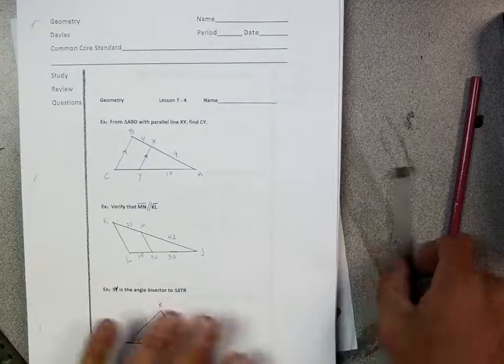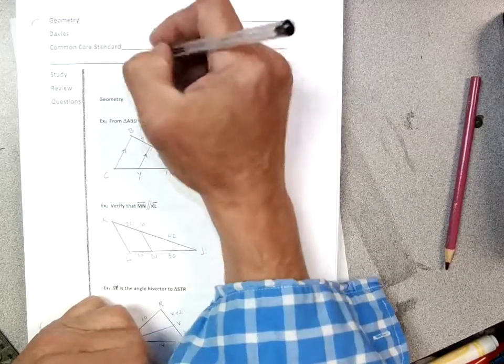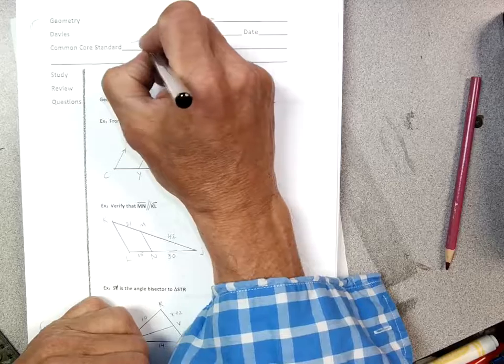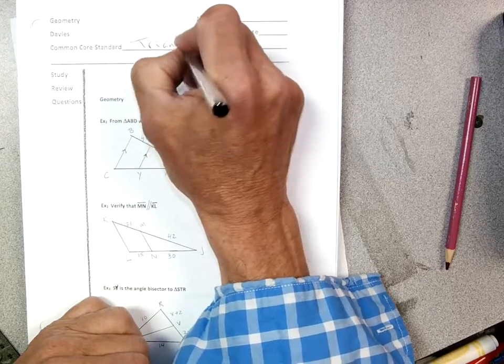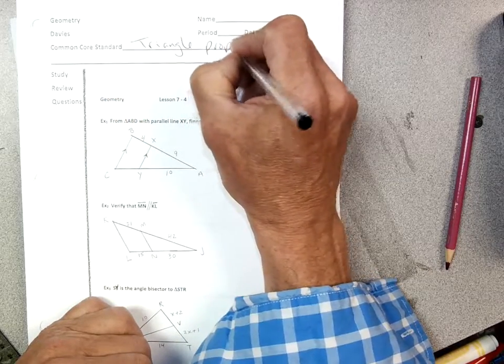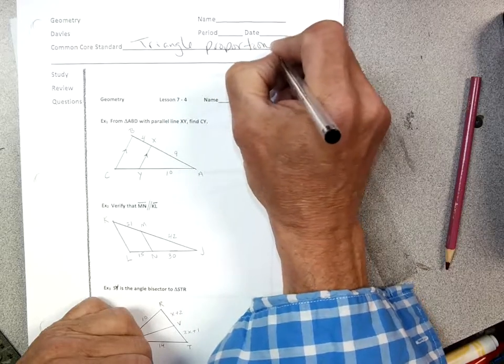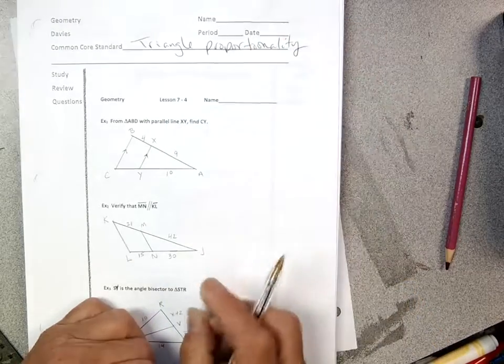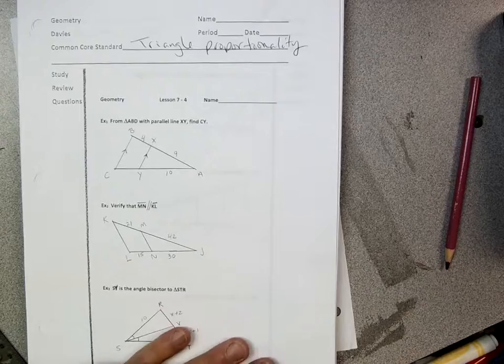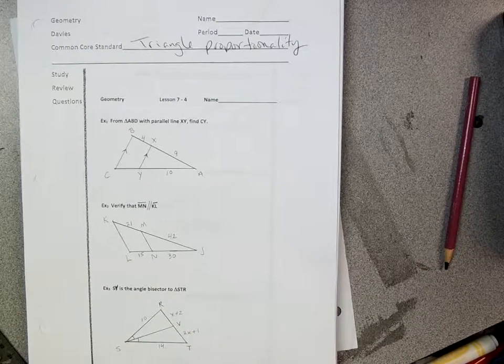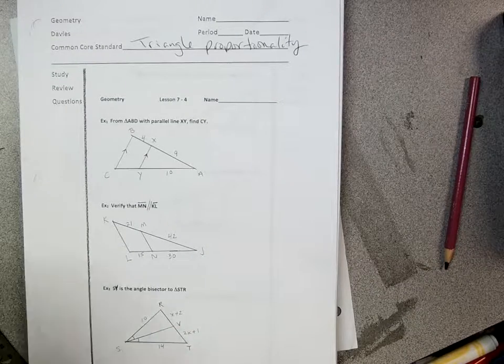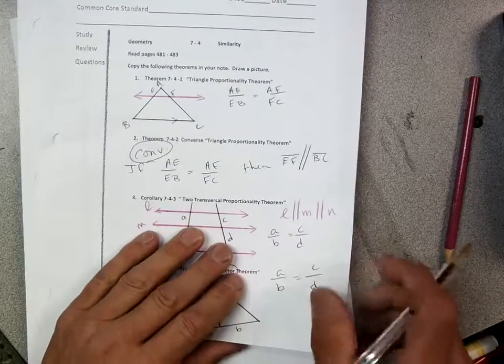Okay, here we go. So today, the Common Core Standard really is triangle proportionality. Spell that word, huh? Triangle proportionality. Okay, so what is it? Let's go real quickly back. So for anybody who's viewing this, let's go back through our notes, our reading.